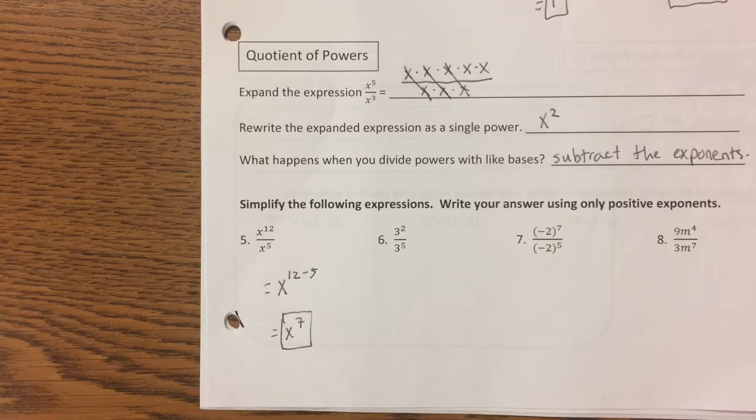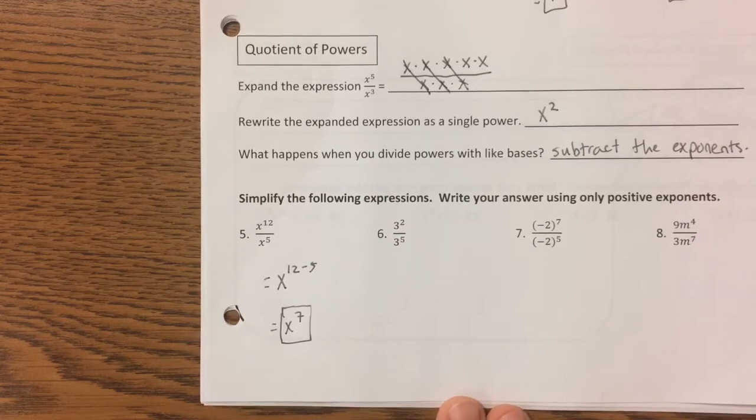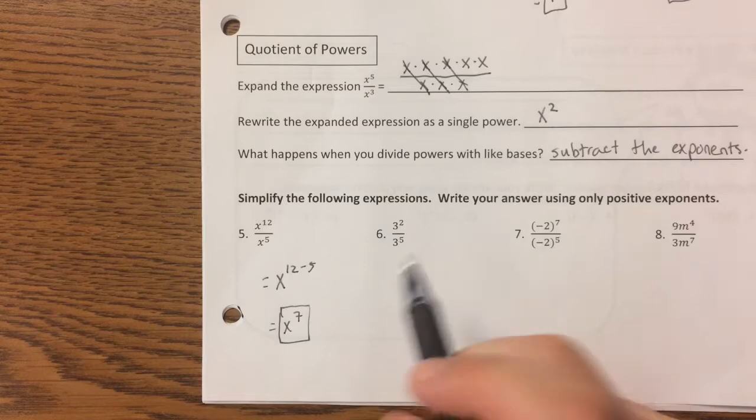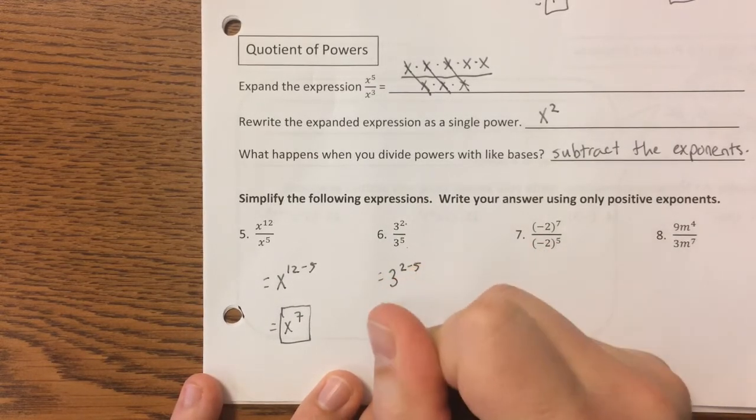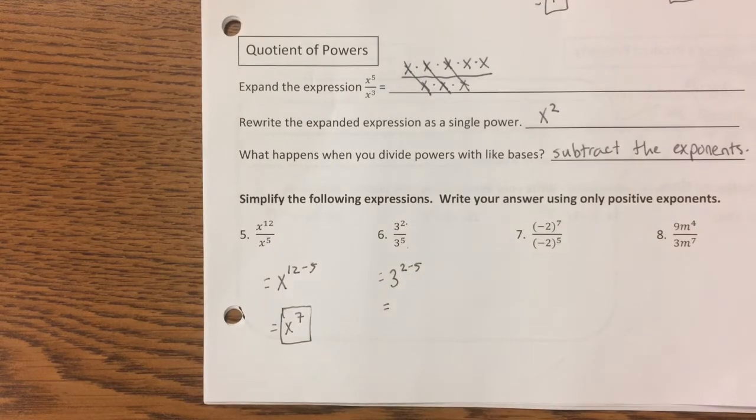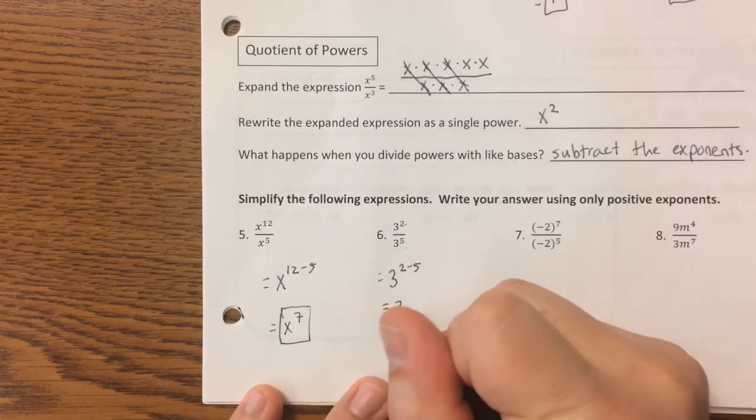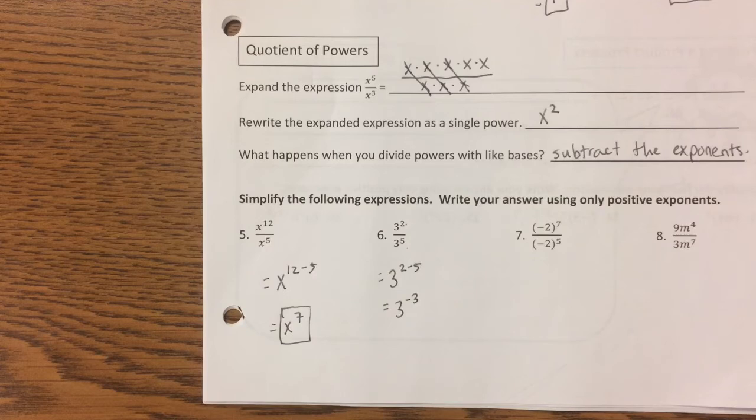And number 6 is an example of where you end up with a negative exponent, right? This would be 3 to the power of 2 minus 5. Well, what's 2 minus 5? Negative 3. So this is 3 to the power of negative 3, which if that were positive, we'd be done. But you might notice that every time I'm asking these questions, there's a little part of the directions that says something like, in this case, write your answer using only positive exponents. On your quiz, it said, make sure there's no negative exponents in your answer.